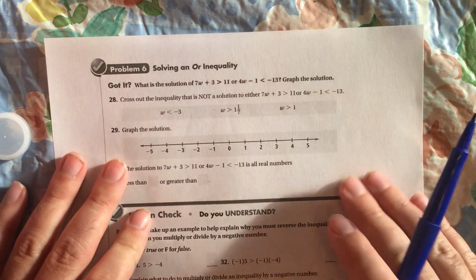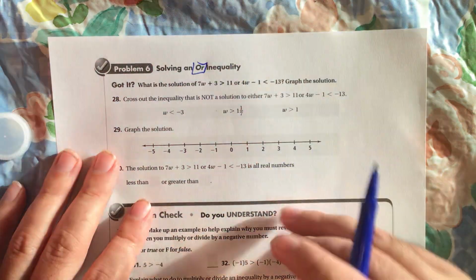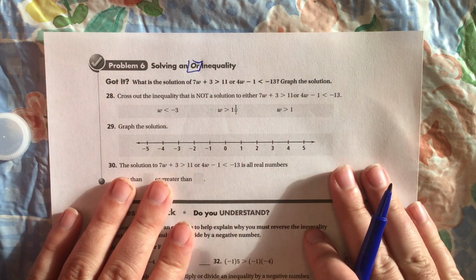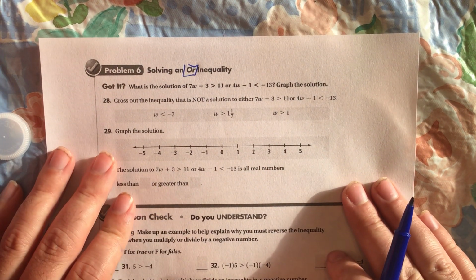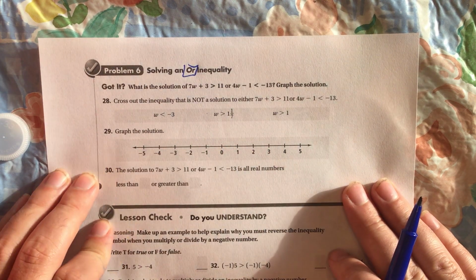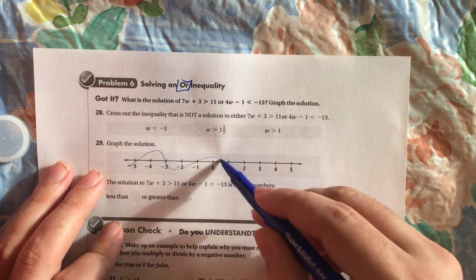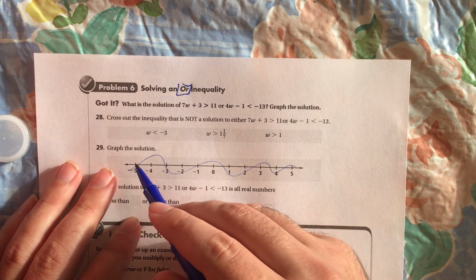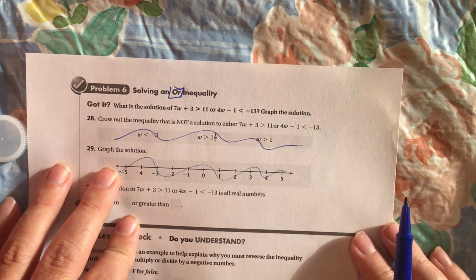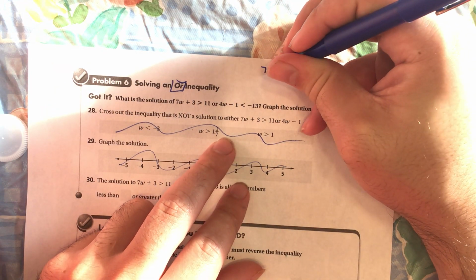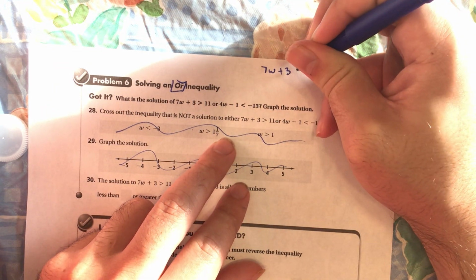Last one. Now, if we have an "or", same idea, you solve it, but you just leave the "or". There's no fancy way to rewrite an "or". So here, I'm not even going to bother with all this stuff. Again, we're not graphing. I'm just going to solve them off the side. So 7w plus 3 is greater than 11.